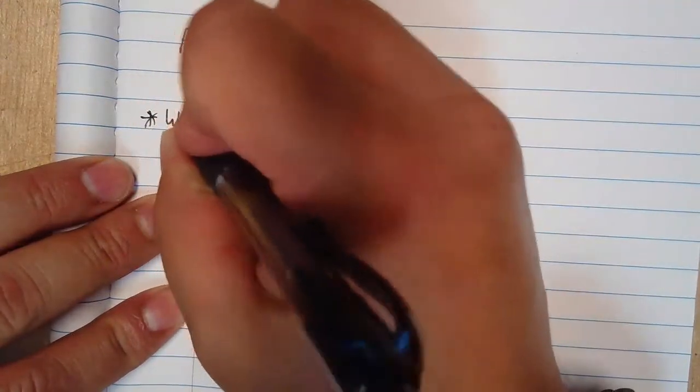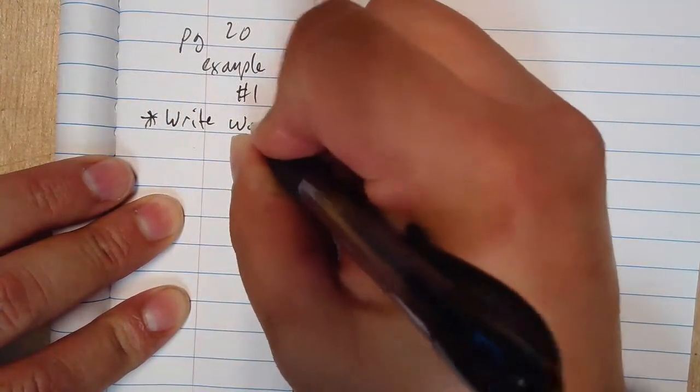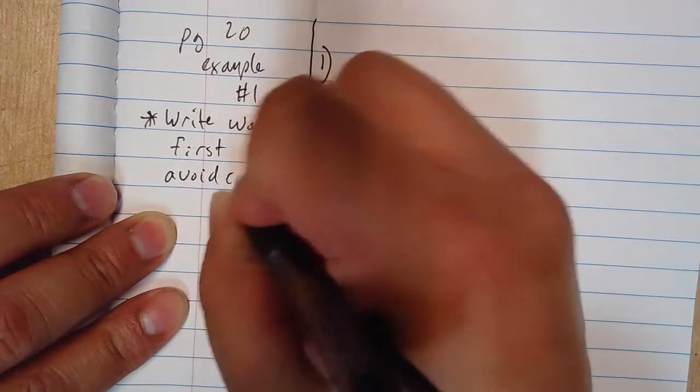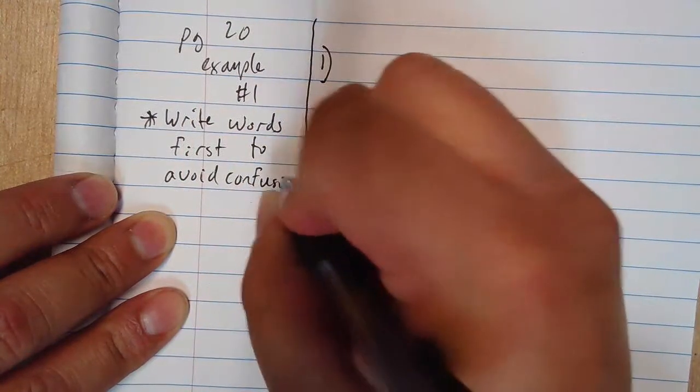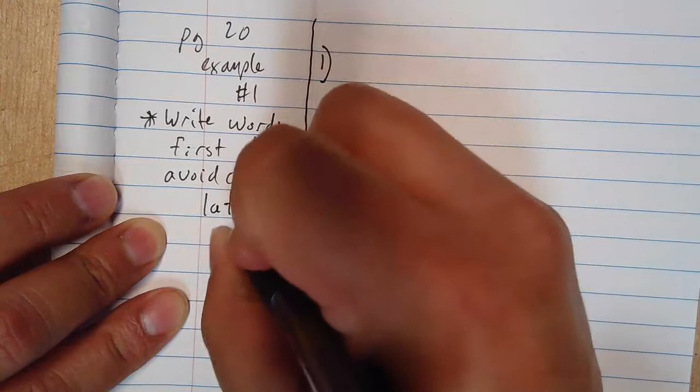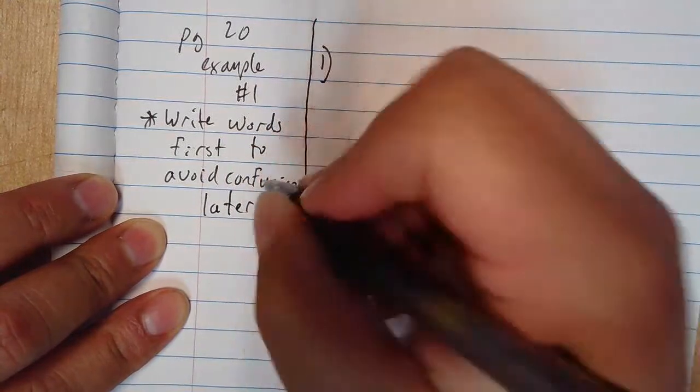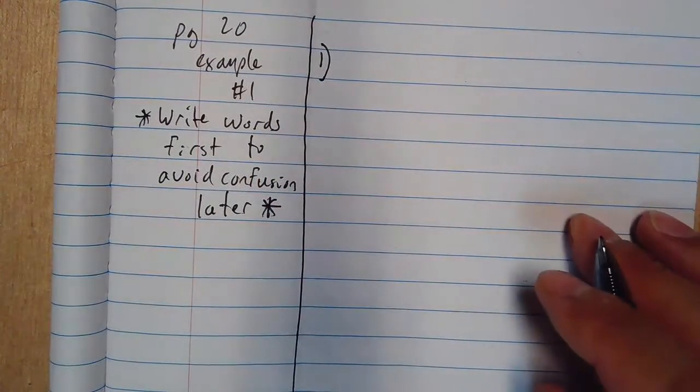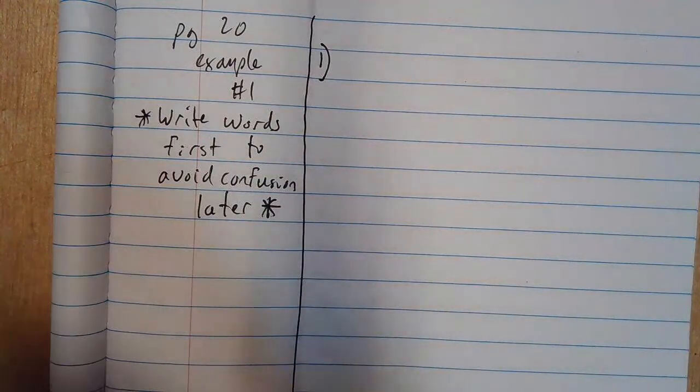I'll even write it down here. Write words first to avoid confusion later. Trust me, if you go too fast, you'll mix the order of the numbers up and you'll get the wrong answer. It'll be the right numbers, but in the wrong order. What should be on top will be on the bottom. What's on the bottom, that should be on the top. It just gets mixed up.